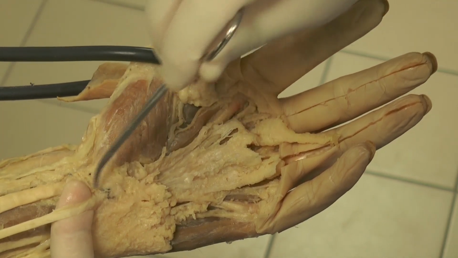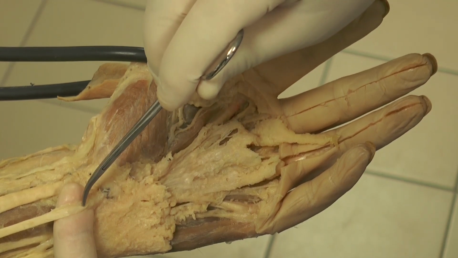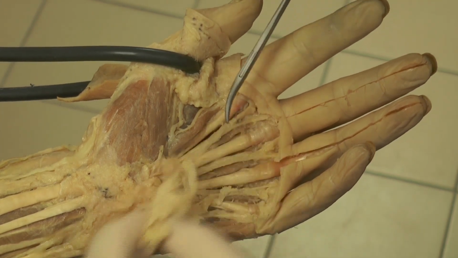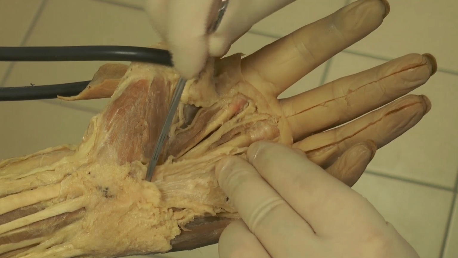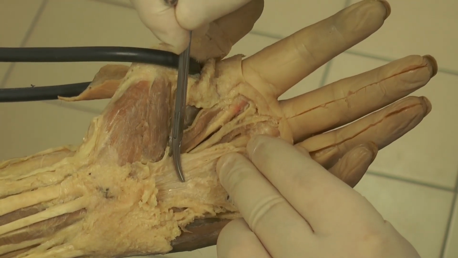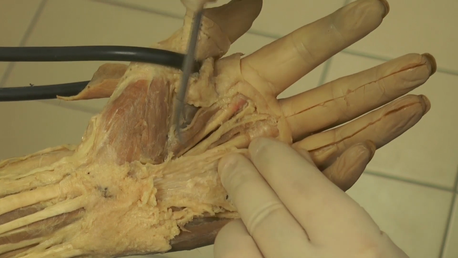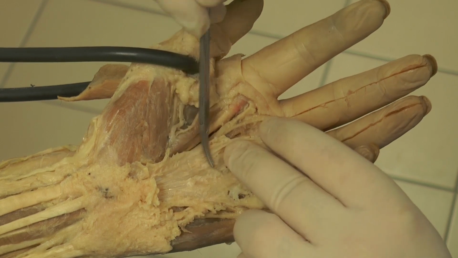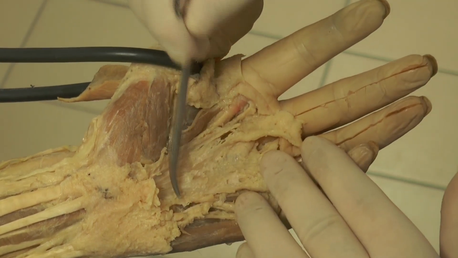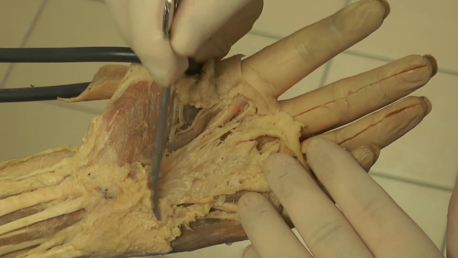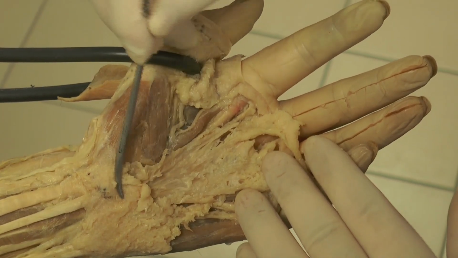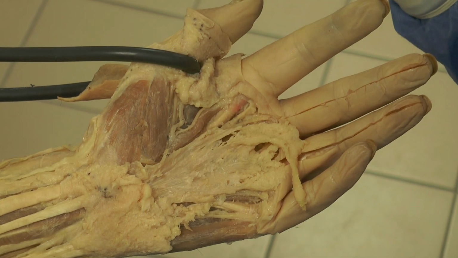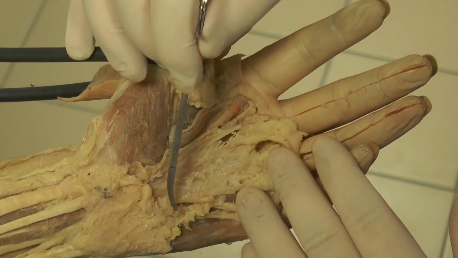Basically, if you follow the palmaris longus, it makes up the palmar aponeurosis. Some sources say so. The palmar aponeurosis is part of the tendon of the palmaris longus muscle, or some say that the palmaris longus tendon attaches to the palmar aponeurosis. At this area on the medial side we also have the palmaris brevis, but it's not evident here. In some individuals you don't have the muscle, and in some individuals you do, but we didn't see palmaris brevis here.